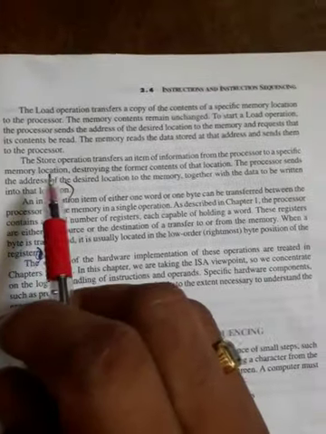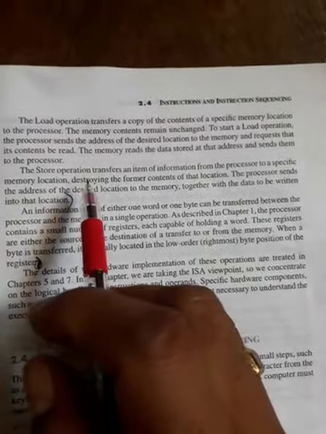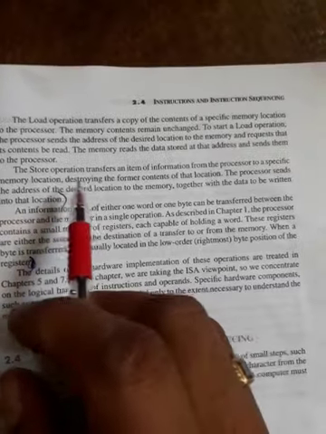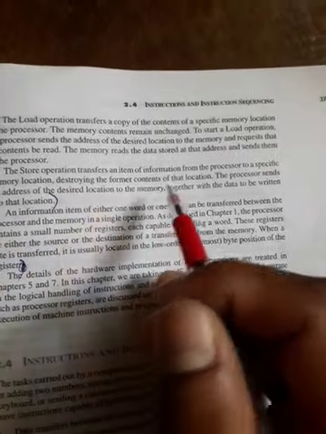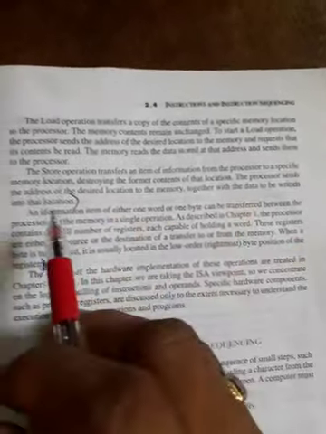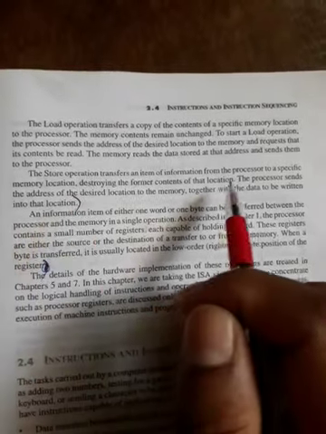Then the next one is the store operation. The store operation transfers an item of information from the processor to a specific memory location. Here it is the opposite.